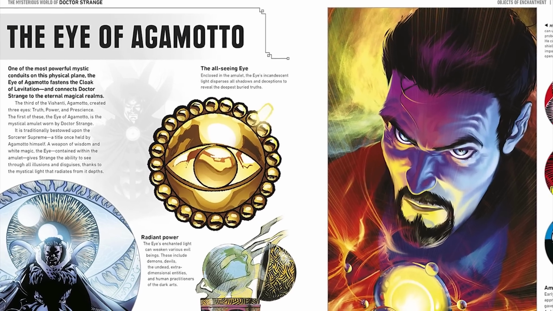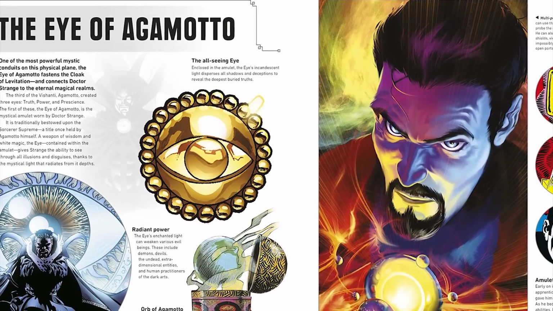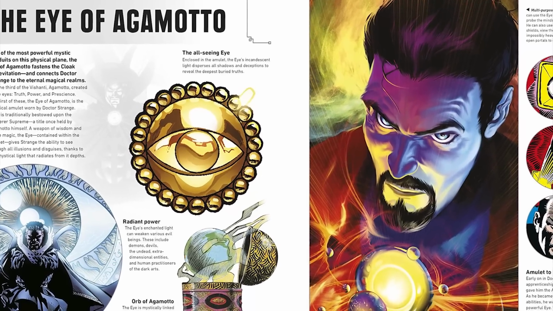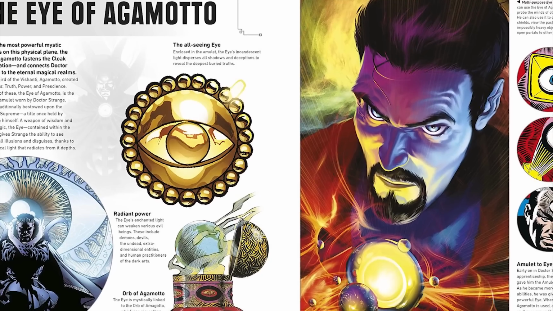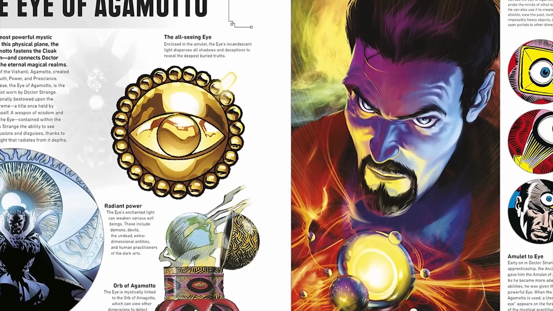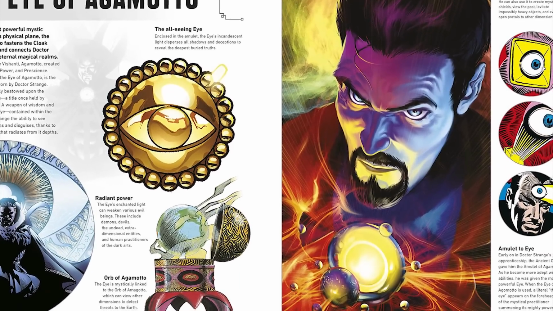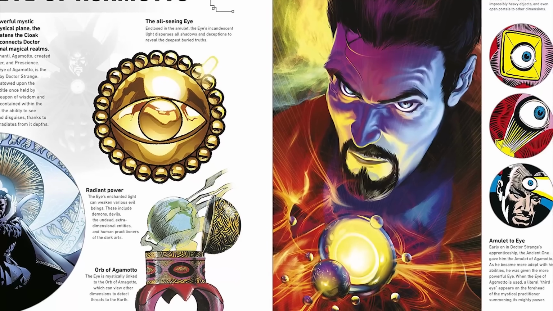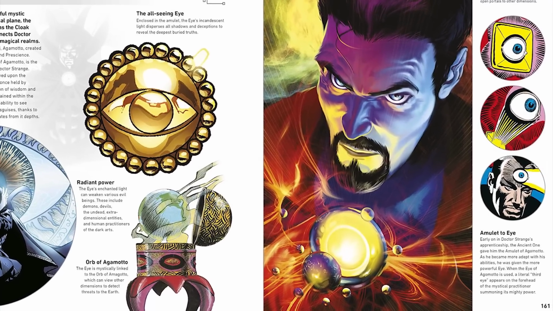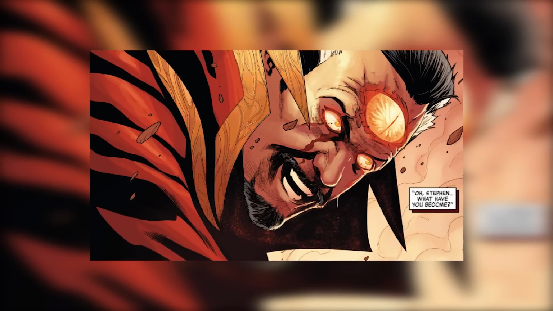The eye can also help Doctor Strange see into a person's soul. Strange can tell if somebody's lying to him or being genuinely untruthful. He can also tell if the person is virtuous, brave, or cowardly, and he can use the eye to probe other beings' minds or even shield his own from physical or mental attacks. So yeah, having a third eye is pretty intense.